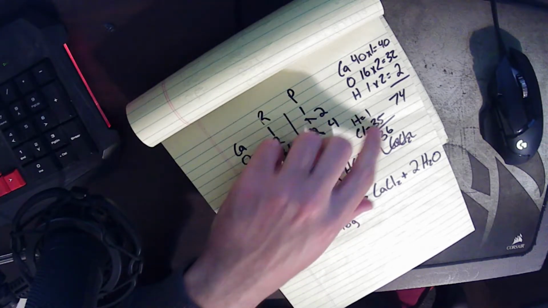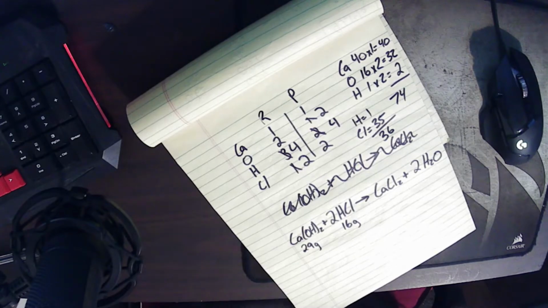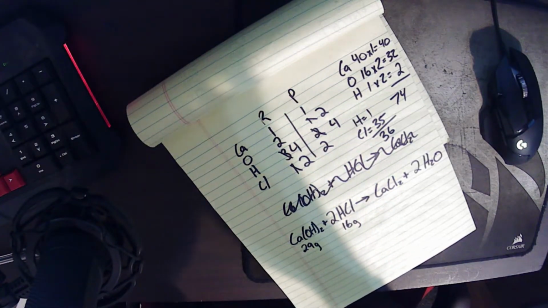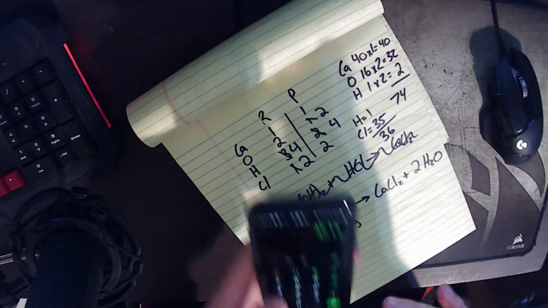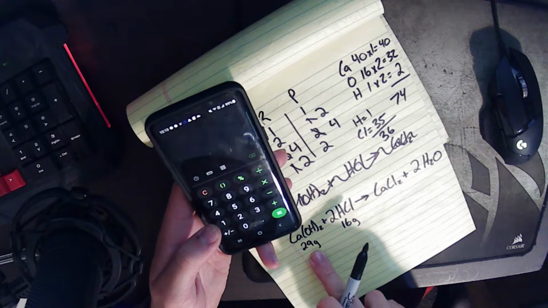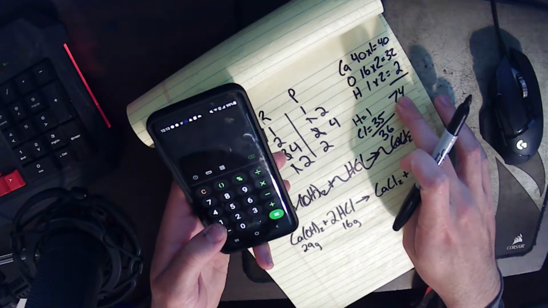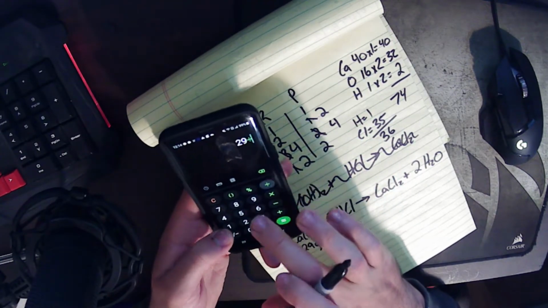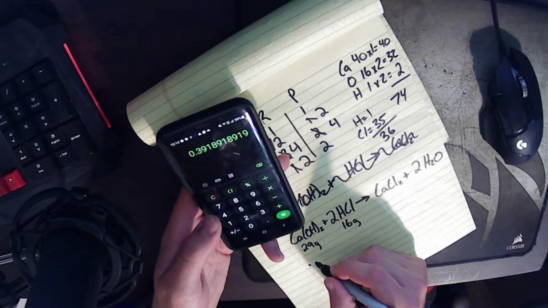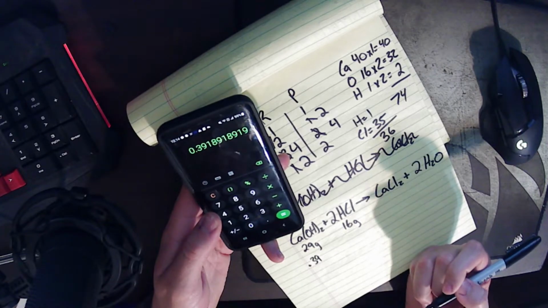Okay, once we know our molar masses, to convert to moles, we divide the mass here by the molar mass. So we're going to take 29 divided by 74. All right, and that gives us 0.39 moles.